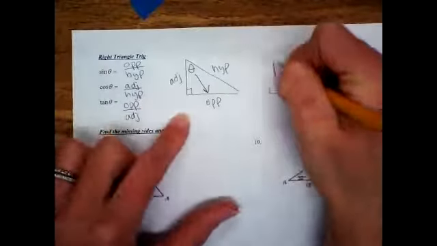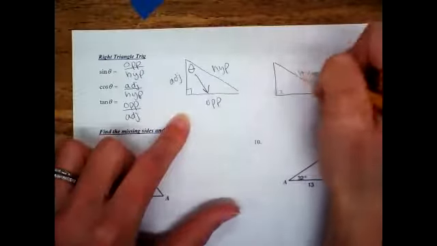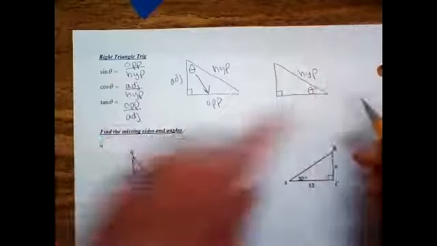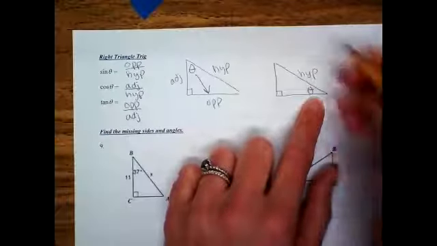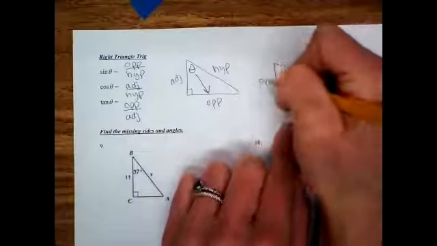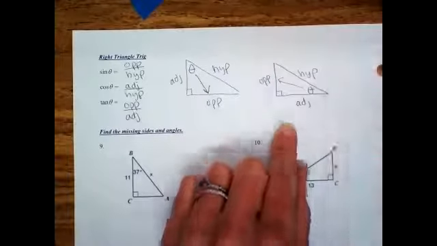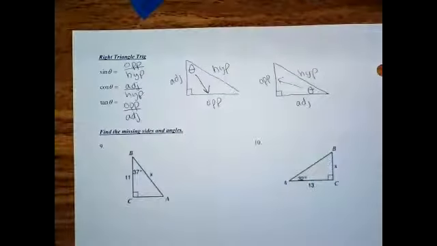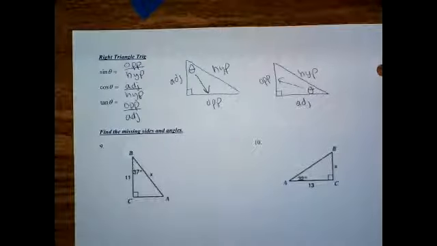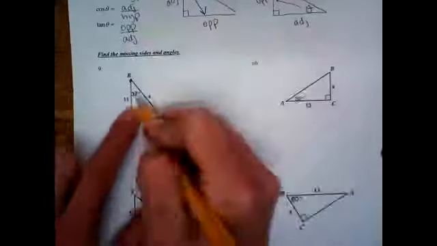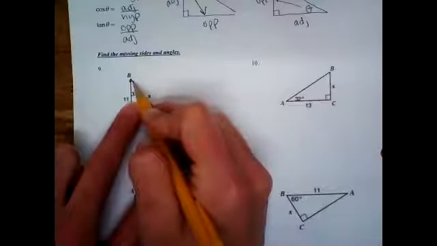But look, if I make the angle theta down here, now this is opposite and this is adjacent. So do you see how it does make a difference? You have to pay attention to where your angle is. So we're going to find x for each of these. All right. So you have to pretend that you're standing right here. This is your point of view because it's the angle that's labeled.